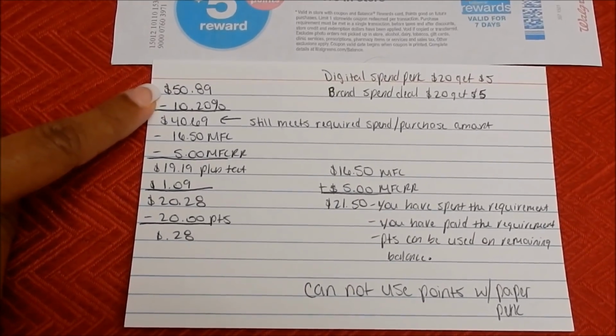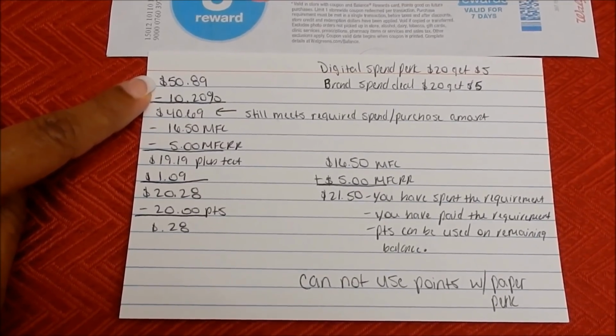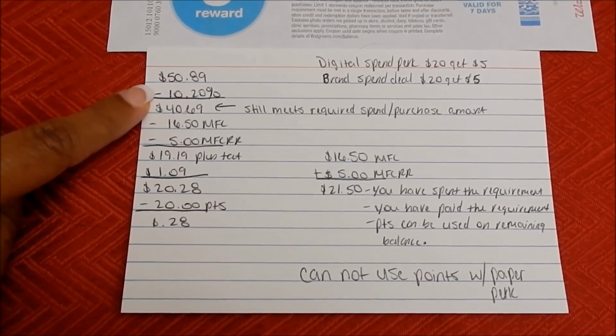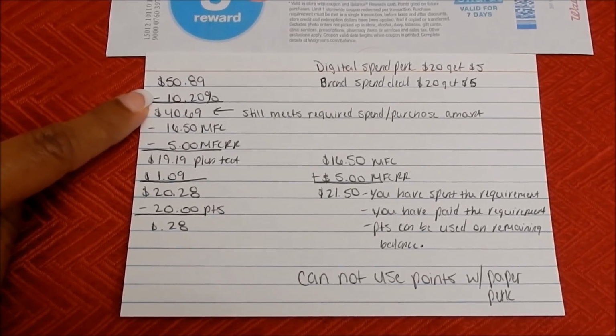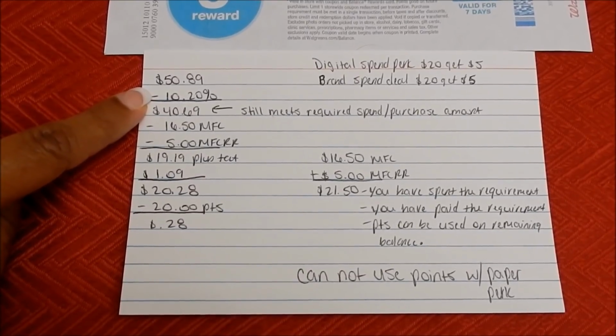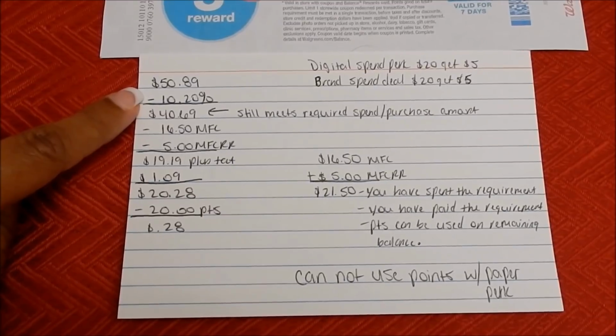We're at $50.89 subtotal before tax and before any coupons are taken off. We're going to subtract our percentage off savings, which is $10.20. If we had any IVC coupons, we would go ahead and take that off as well here.